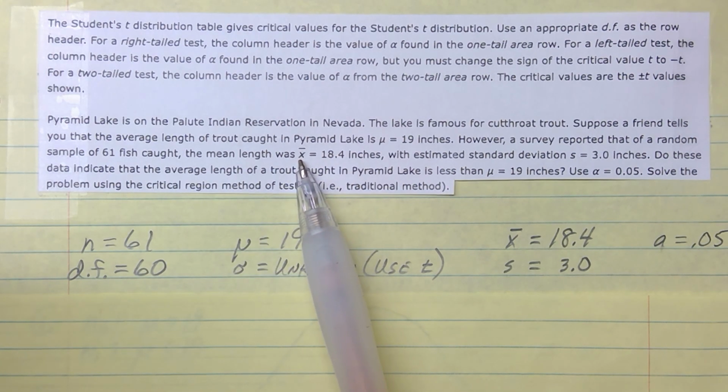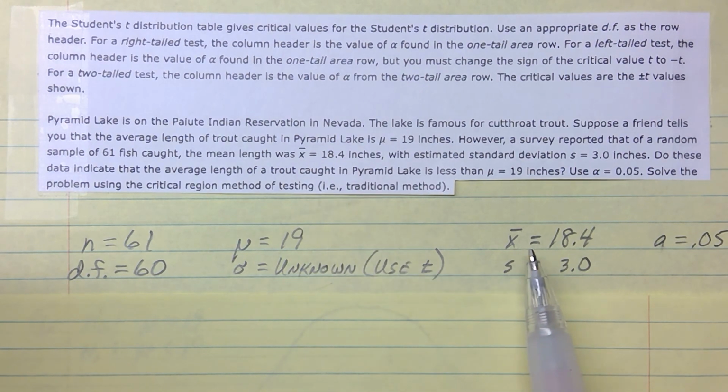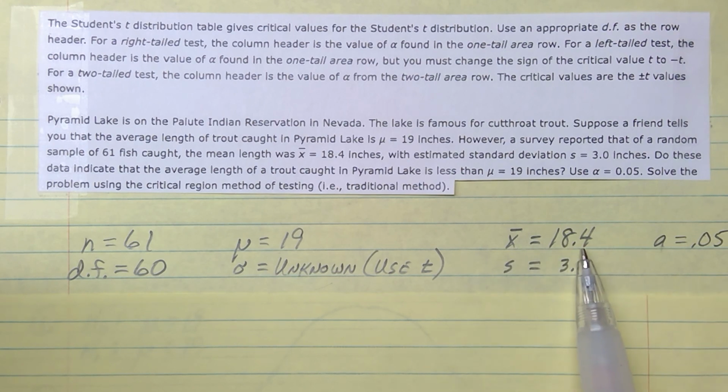And you said the average length of my 61 fish, when I added up all those lengths and divided by 61, the average length was 18.4. Well, that's this data over here. This is what's believed to be true. We believe the average fish is 19 inches, but my data, my average is 18.4.